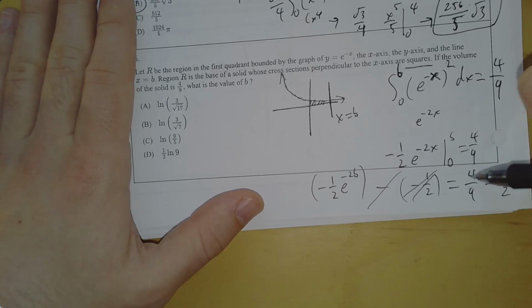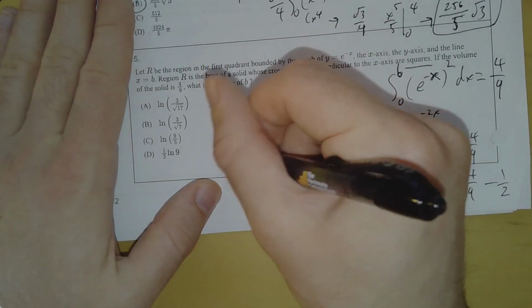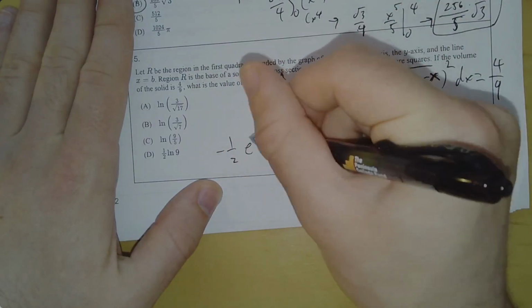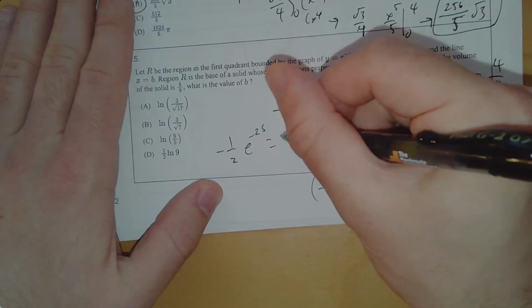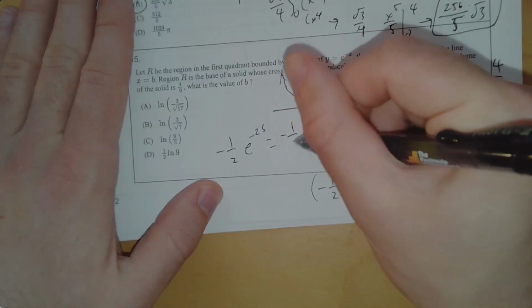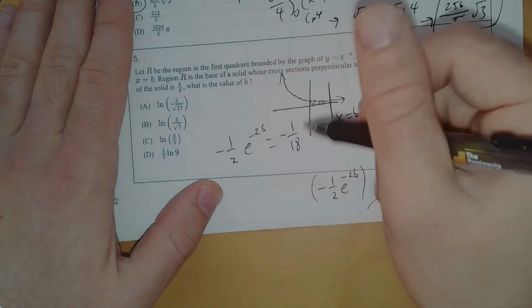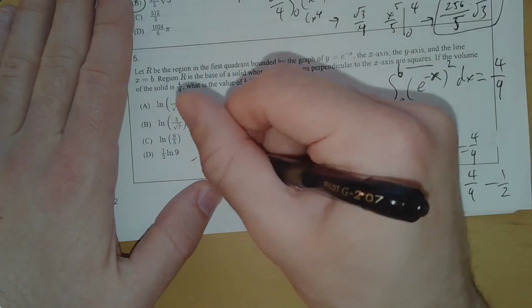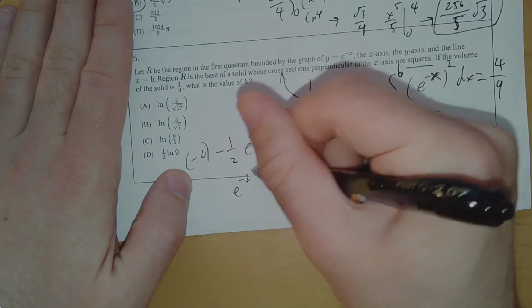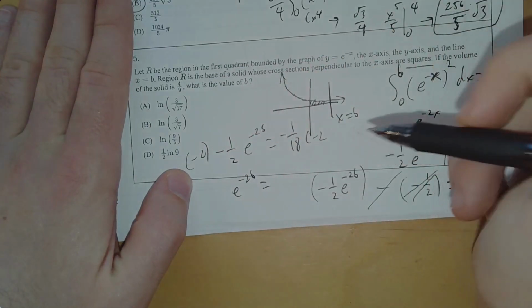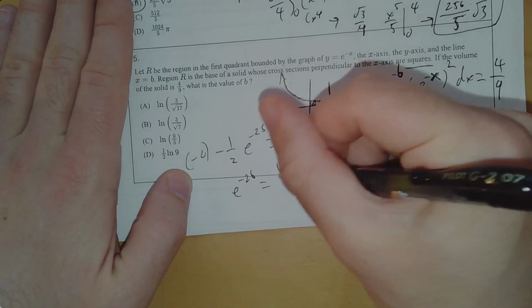I could write that as 8/18 minus 9/18, which is negative 1/18. So now I've got negative 1/2 e to the negative 2b equals negative 1/18. Does sound a bit weird. Then we multiply by negative 2 on both sides, so we get e to the negative 2b equals a ninth.